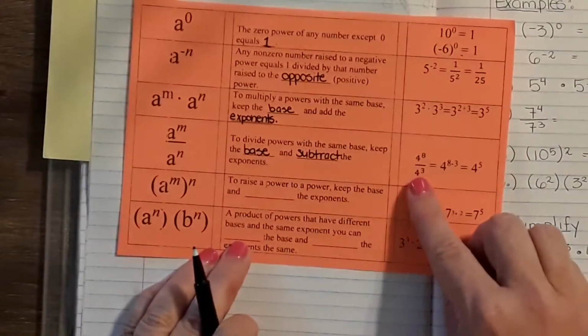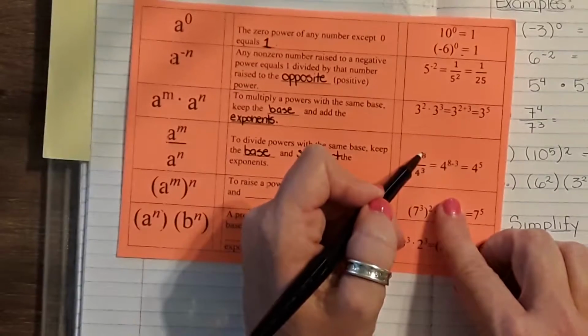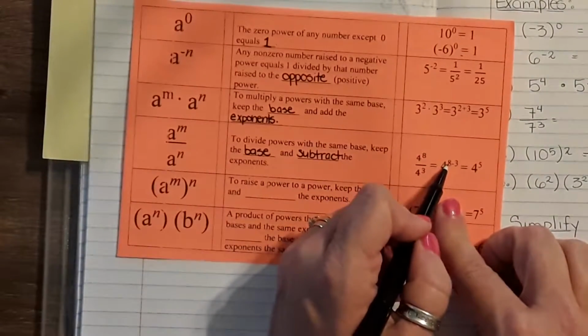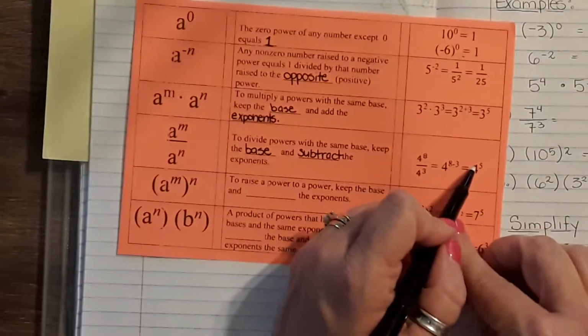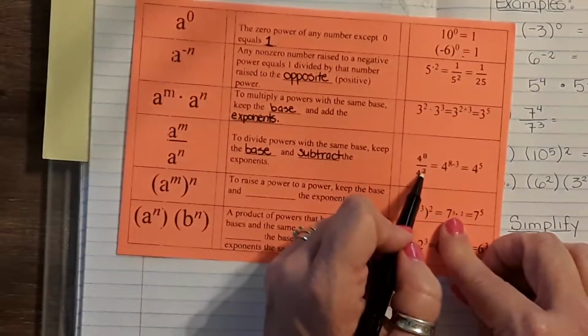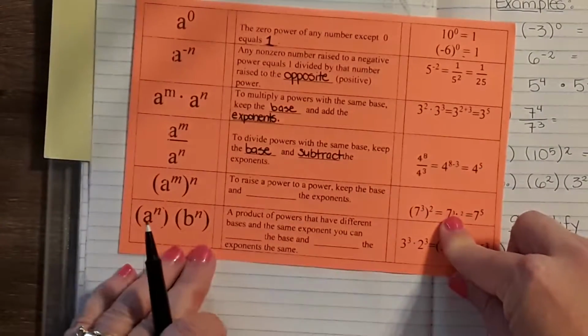Okay? So if you look, here's my example. My bases are the same. They're both 4s. And I have 4 to the 8th power over 4 to the 3rd power. I'm going to say 8 minus 3, which is 5. So 4 to the 8th power over 4 to the 3rd power is really 4 to the 5th power.